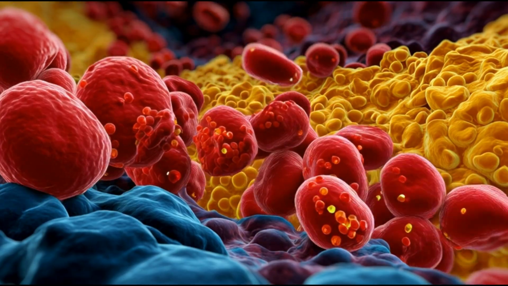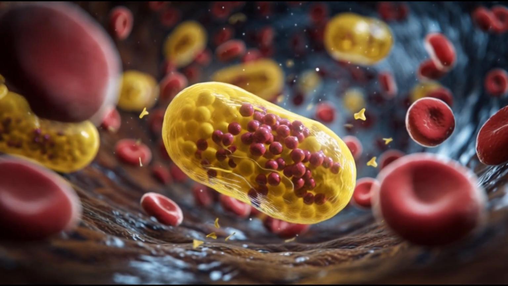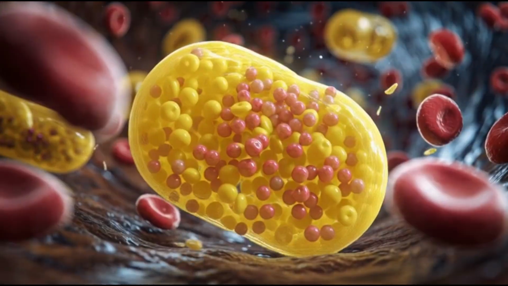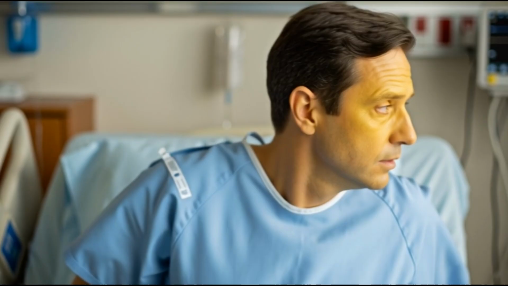Bilirubin metabolism. When old red blood cells break down, bilirubin is produced. The liver conjugates bilirubin and excretes it into bile. If this process is impaired, bilirubin accumulates in the body, leading to jaundice.